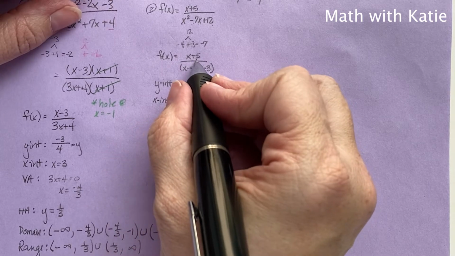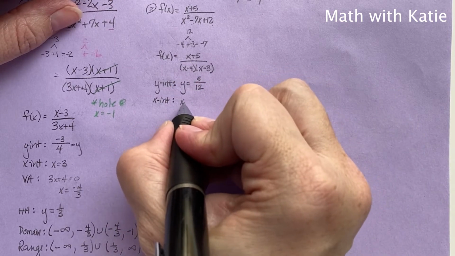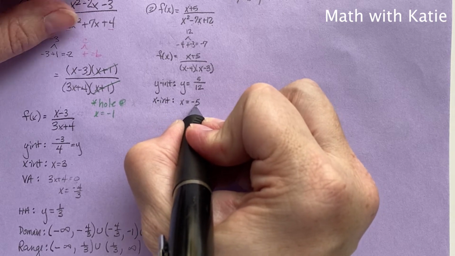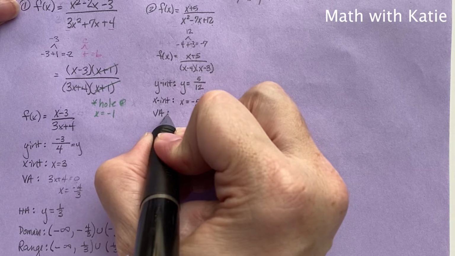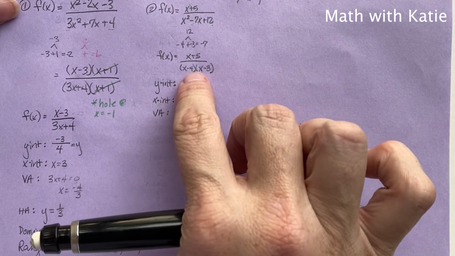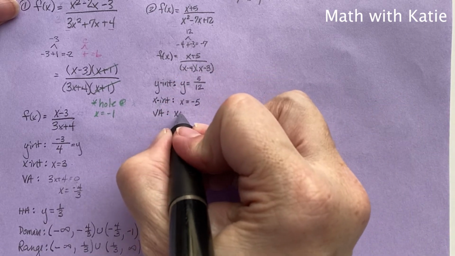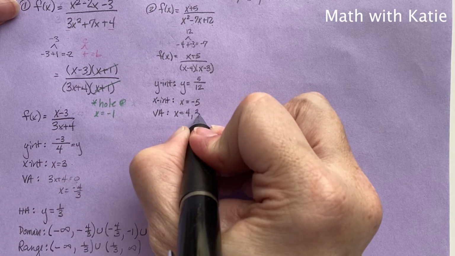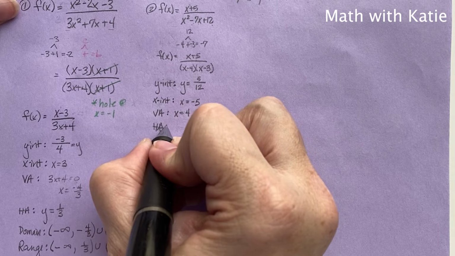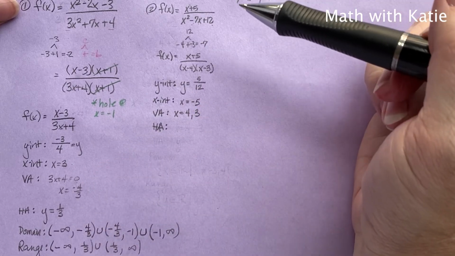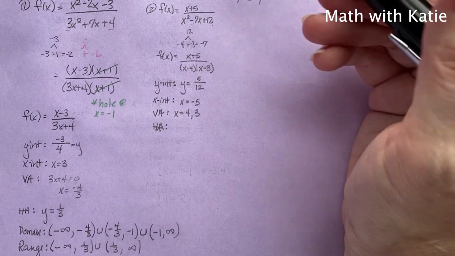Set the numerator equal to 0 and solve. So x equals -5. Then for the vertical asymptote, zeros of the denominator, okay? So x equals 4 and 3. Horizontal asymptote, okay? And again, we're looking at powers of the numerator versus denominator.